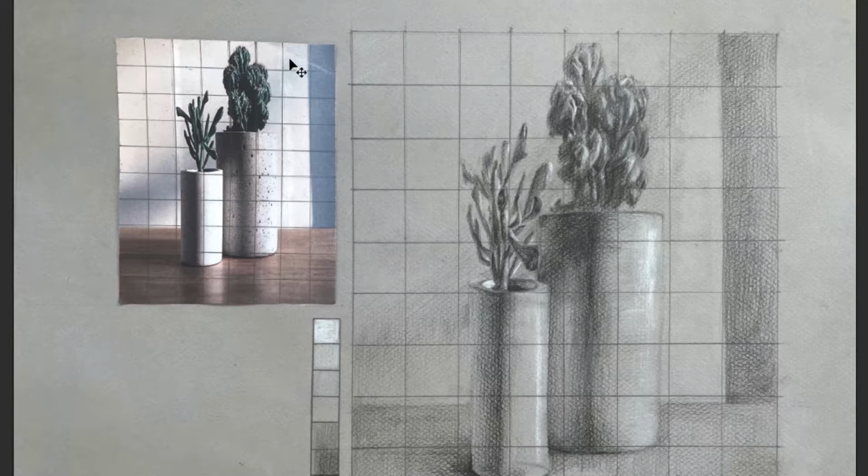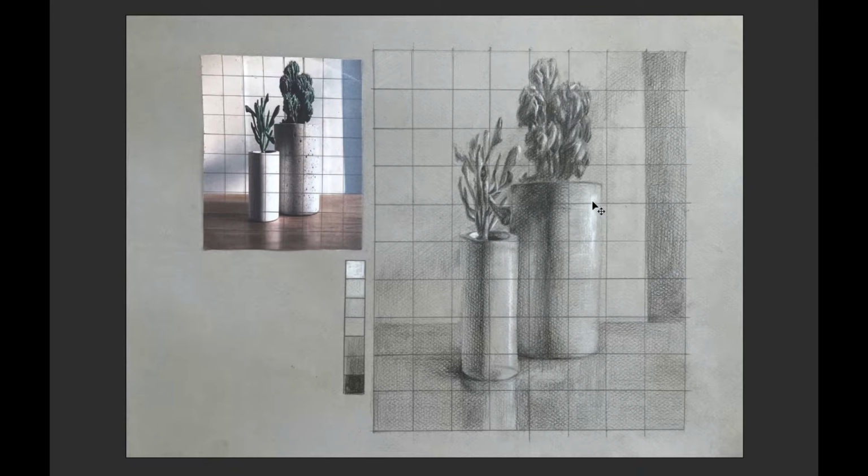So the photo is divided into the 8x10 half-inch squares, and then the grid is the inch size, twice the size of this. The plotting looks very accurate, including the degree of curvature on the vases. That's translated fairly well. The position of the forms within the design space overall is also accurate.